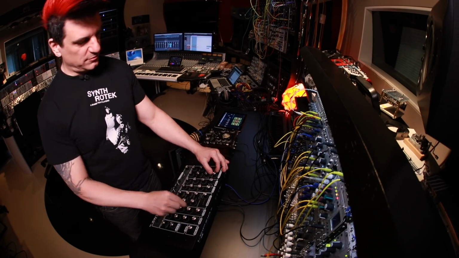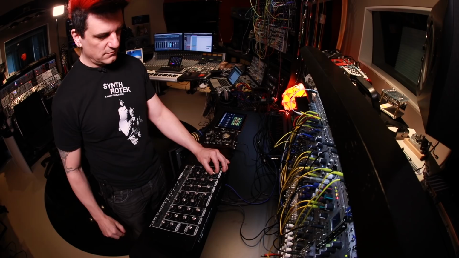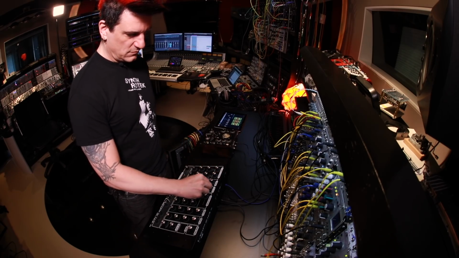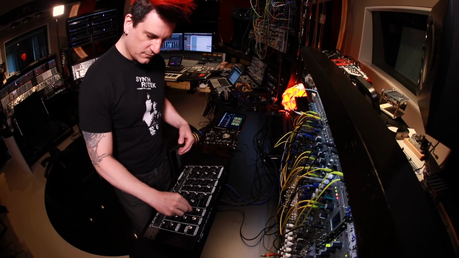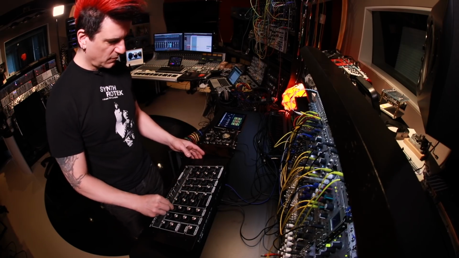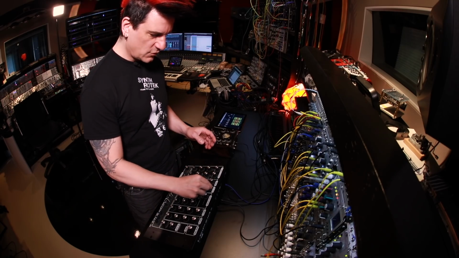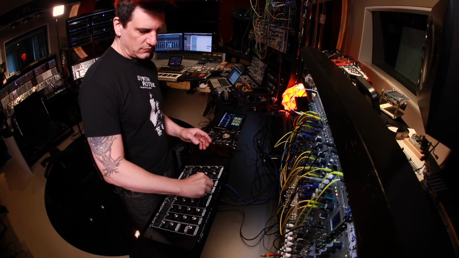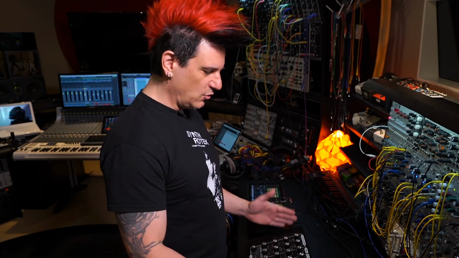And let's detune that a little bit. So you can hear pretty immediately how fat this can get very quickly with only a couple of oscillators.